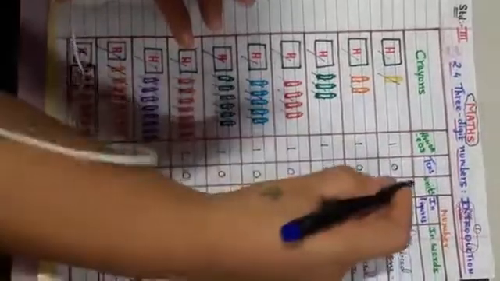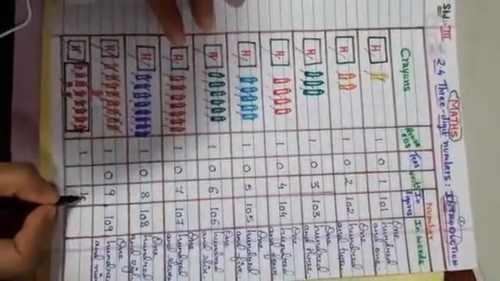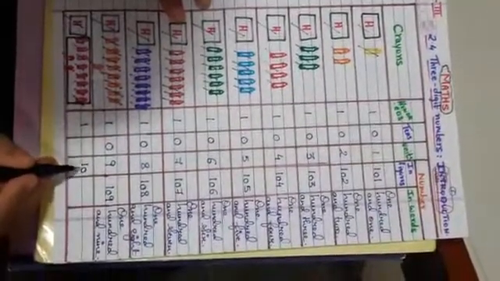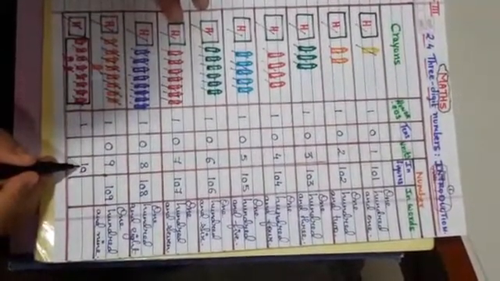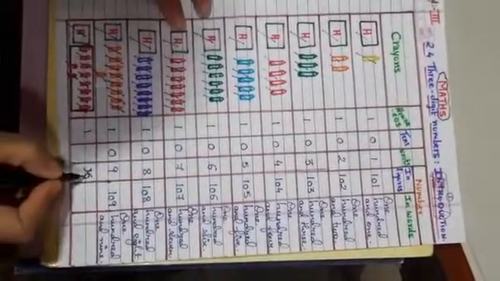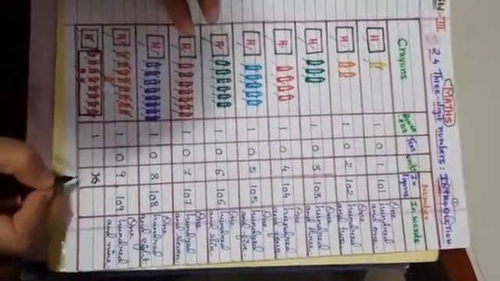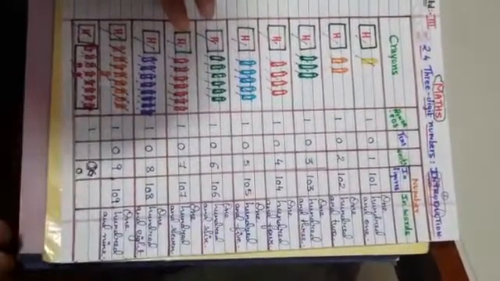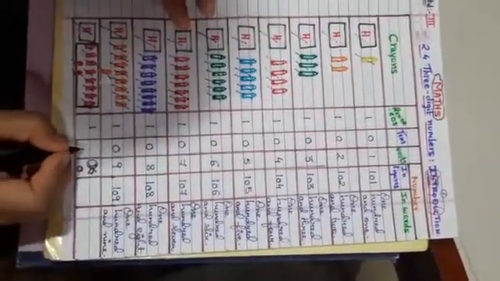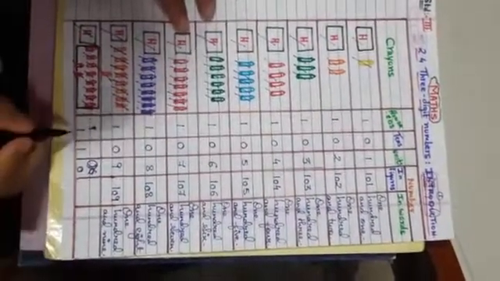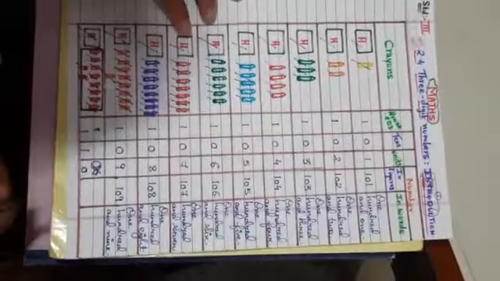Now, if we write 10 in units, then this is a 2-digit number. So this is wrong. You will put 0 here, and this one which you have, you will take in tens. And this one of 100. So the number is 110.